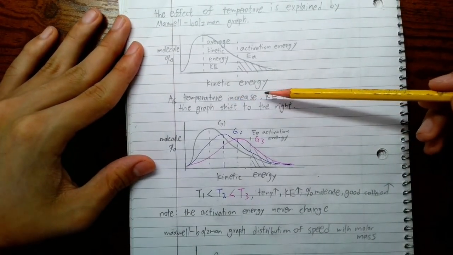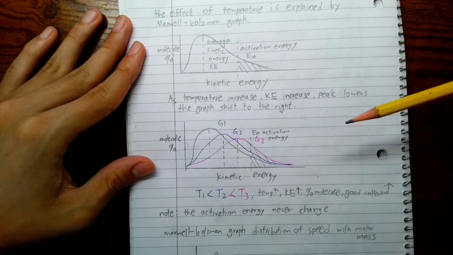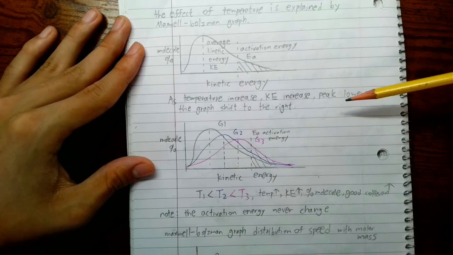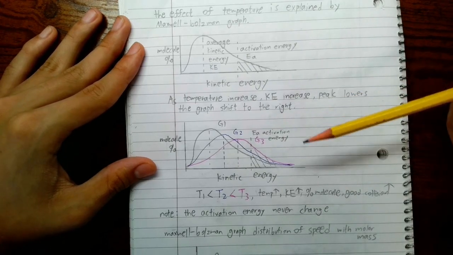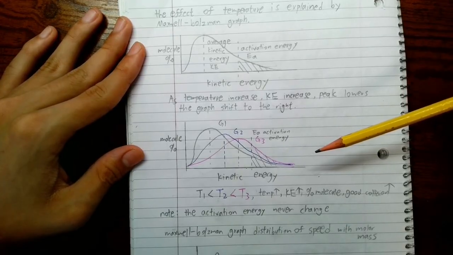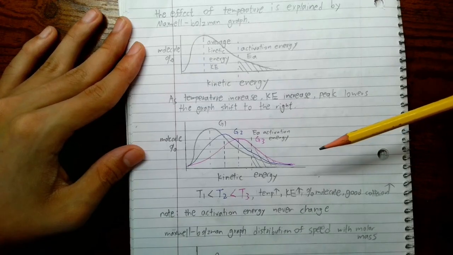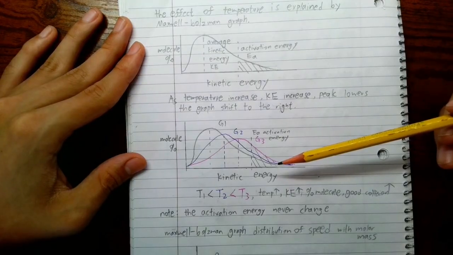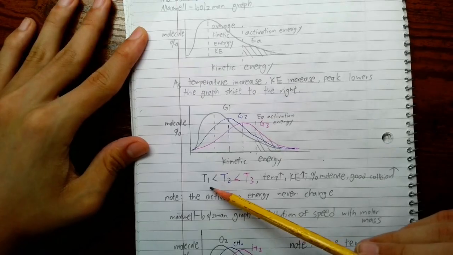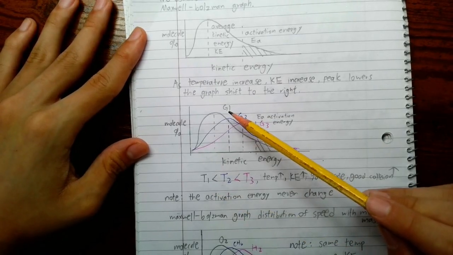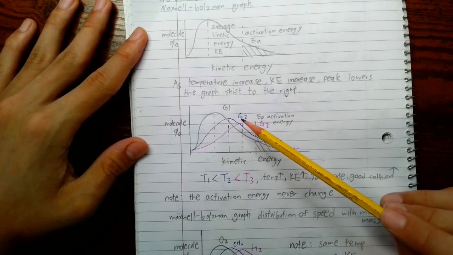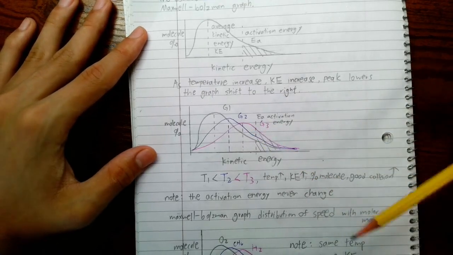As the temperature increases, the kinetic energy of the reaction's particles is increased. The peaks will be lower and the graph will shift to the right. And you need to remember how the graph of the Maxwell-Boltzmann curve shifts as the temperature increases. So here I'm giving you three different curves at three different temperatures. T1, graph 1, has the lowest temperature, and graph 3 has the highest temperature, and graph number 2 is in the middle.